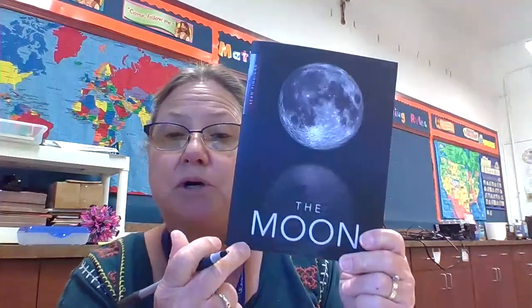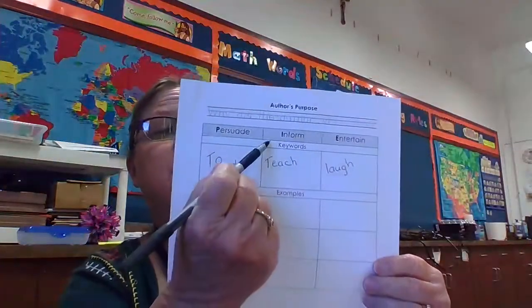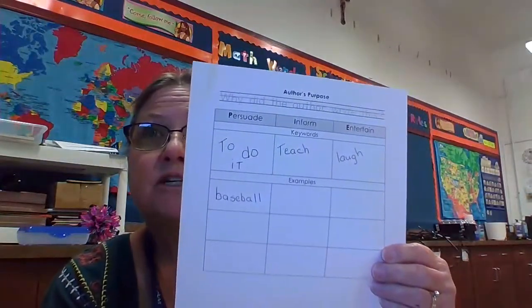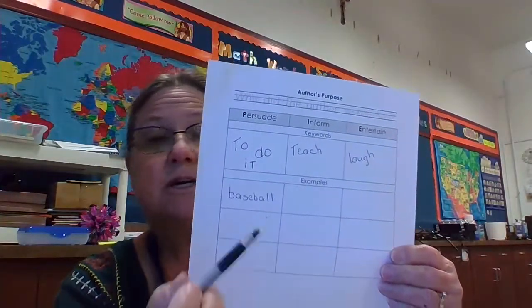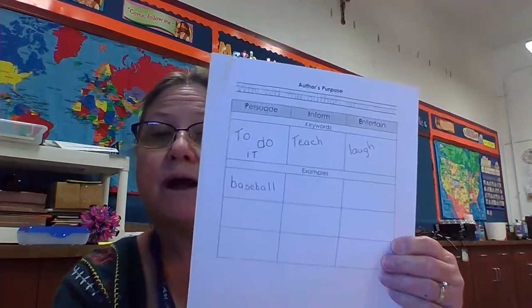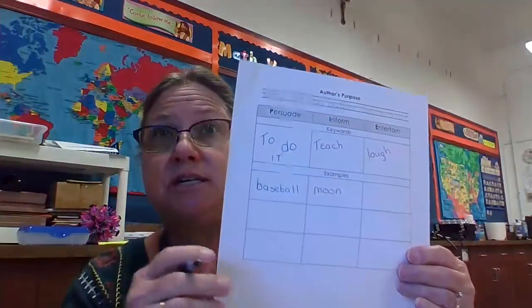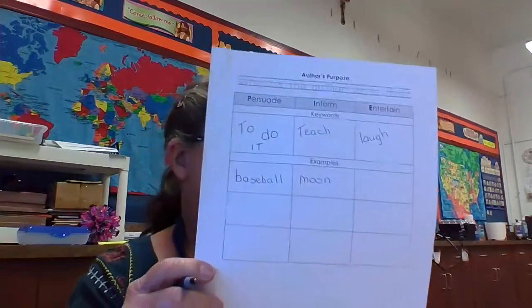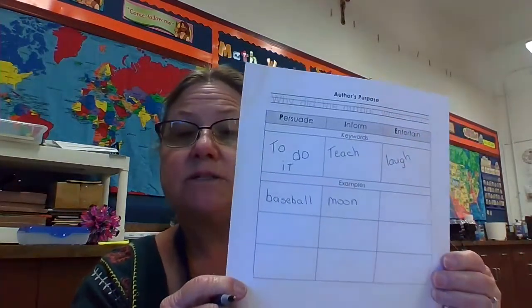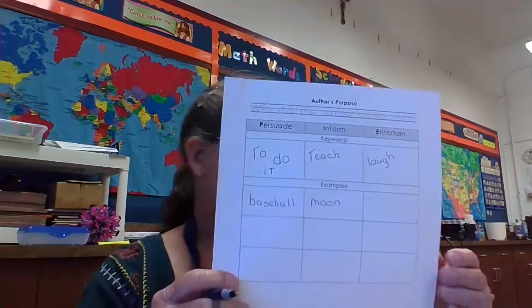So the moon book is teaching us. It's teaching us all about the moon. So it's going to inform us. It's giving us information. It's usually true information. So in this box, we're going to write moon, because that moon book is teaching us. Okay? Awesome. Pause so you can write moon.